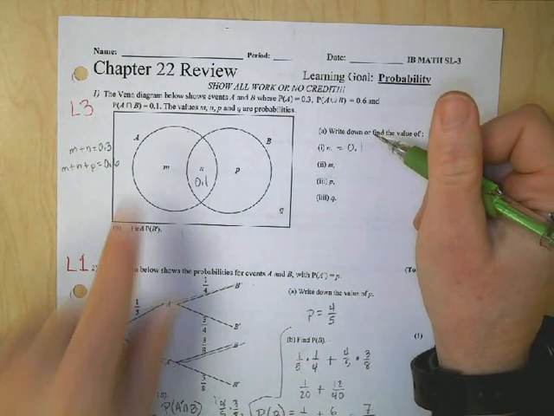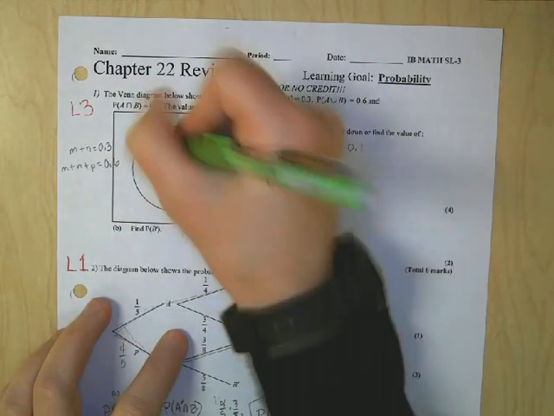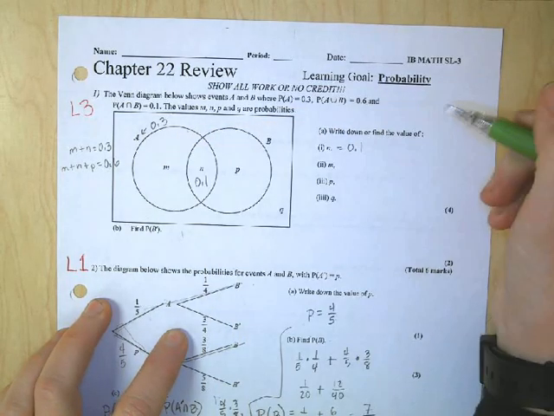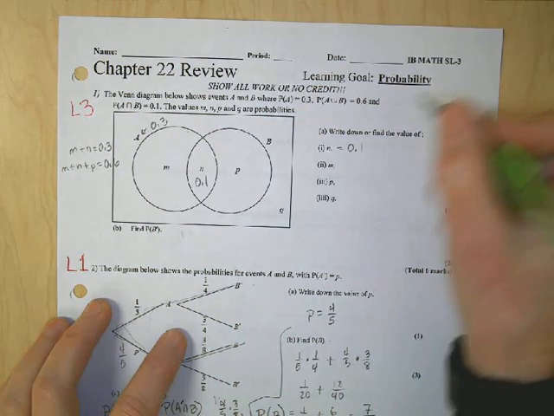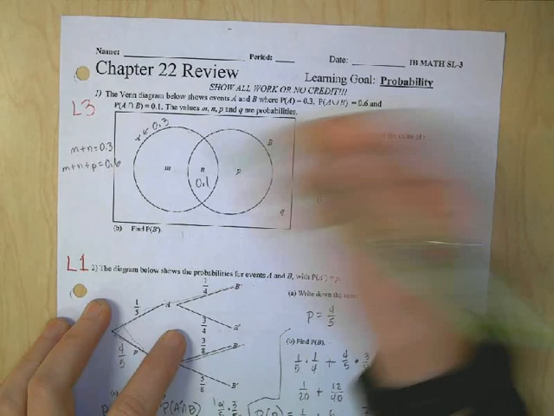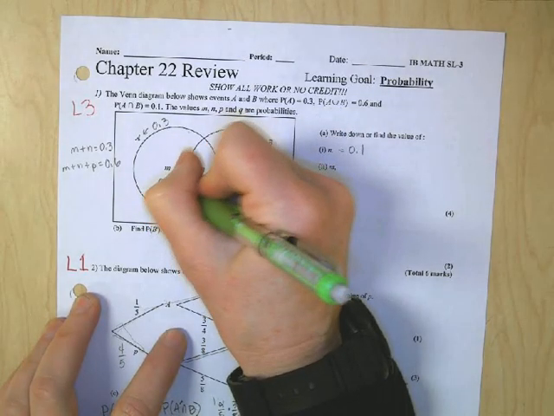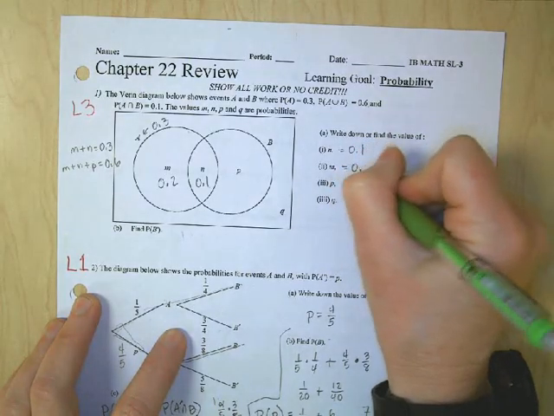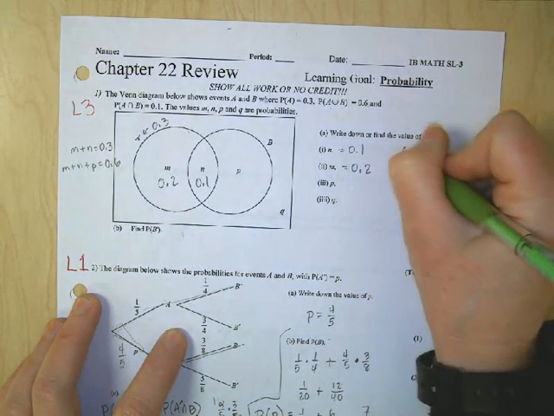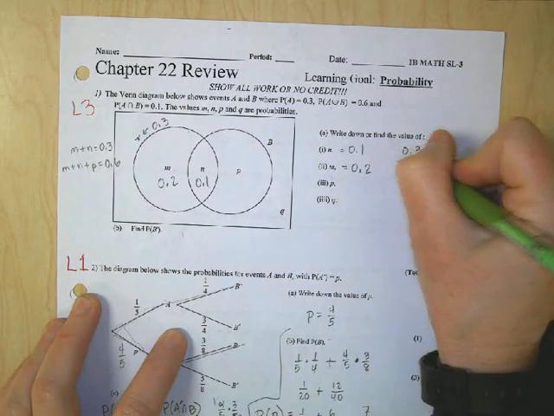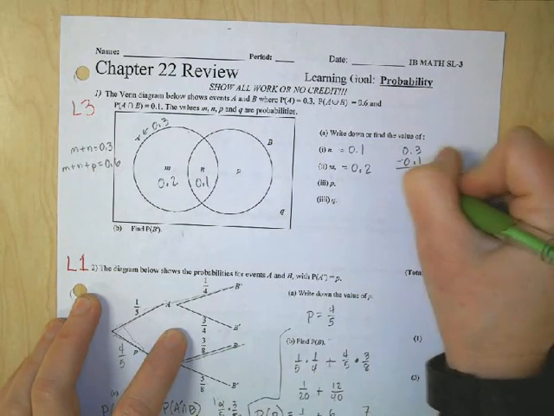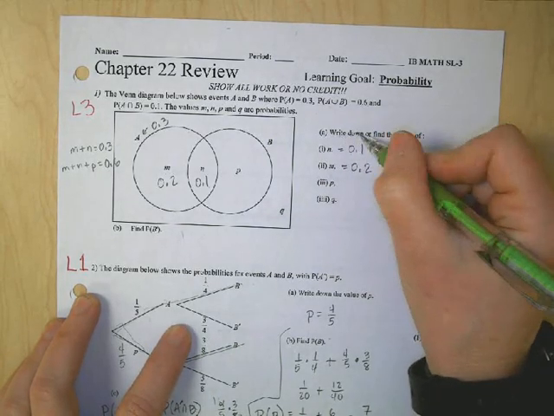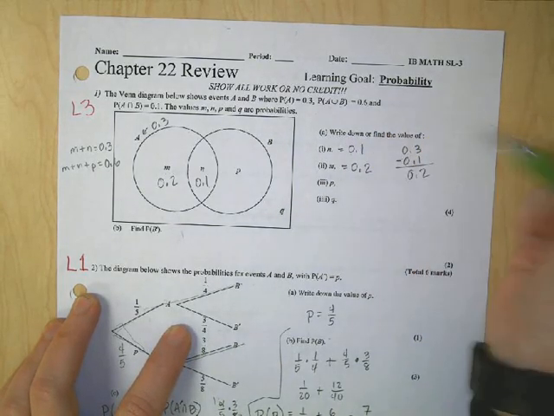All right, so I know the probability of A is 0.3. So A has to be 0.3. So everything inside the circle has to add up to 0.3. So I already have a 0.1, so how much more do I need? I need a 0.2, because 0.2 plus 0.1 equals 0.3. So M is going to be equal to 0.2. I also could have done that by doing 0.3 minus the 0.1 overlap. That also gives me the 0.2. But it just says write down, so you don't actually have to show a calculation. You can just write down the answer.